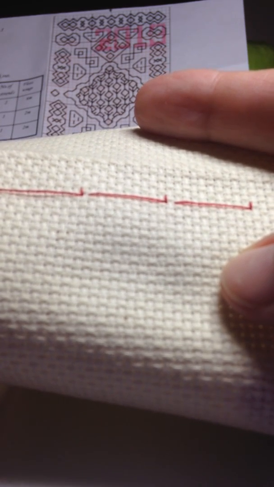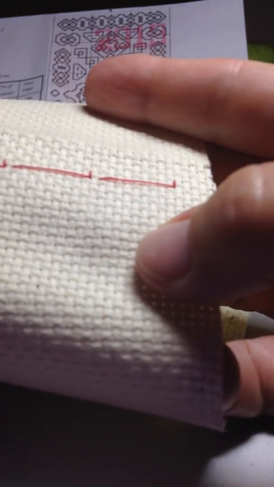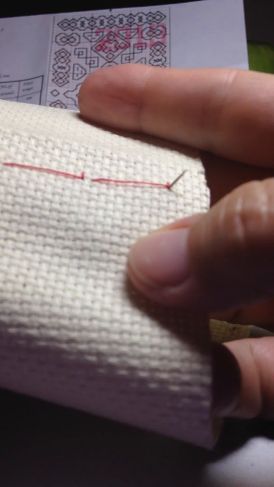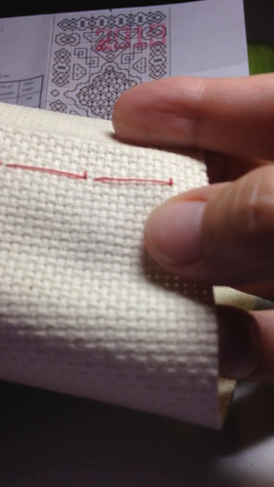So what you could do is, to make your next row, you start right there, because that's your corner.